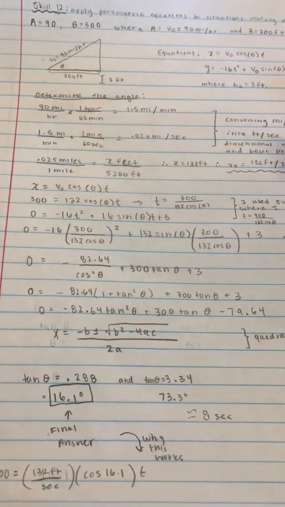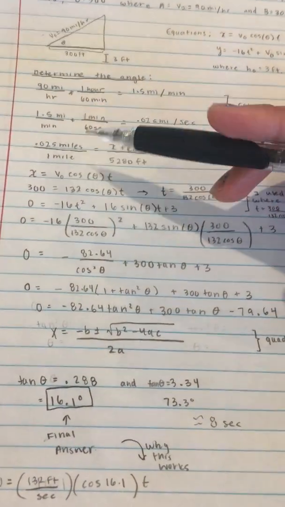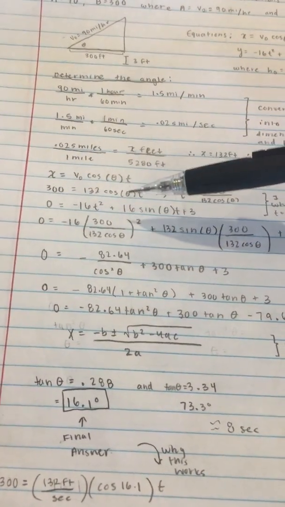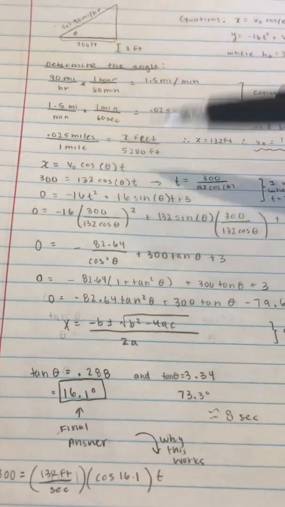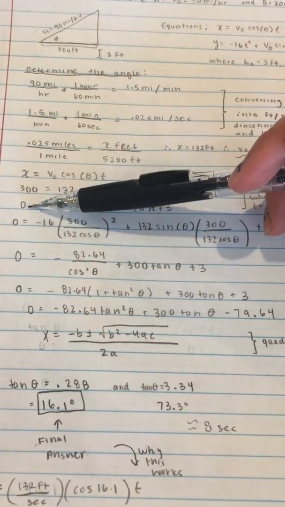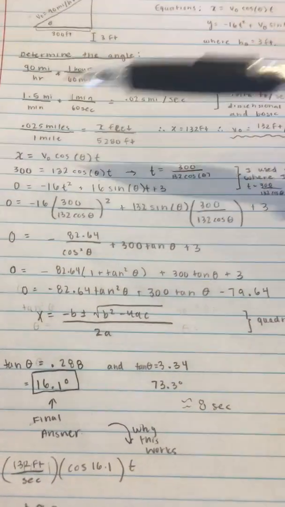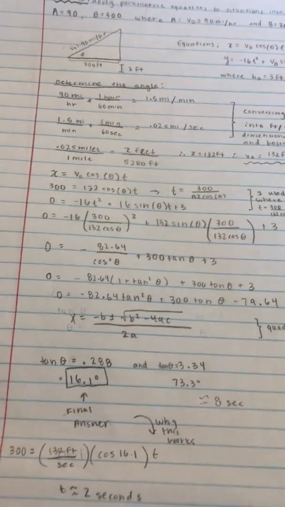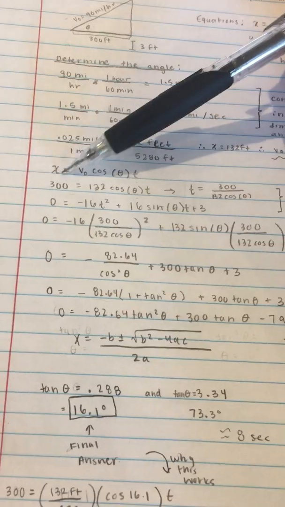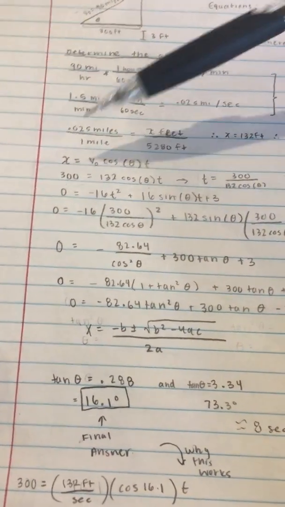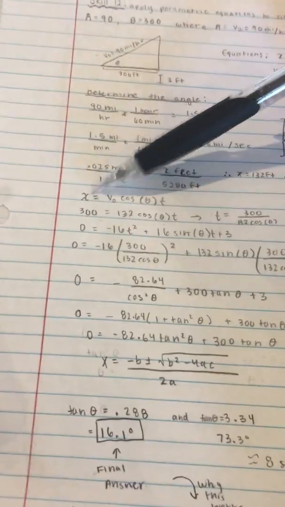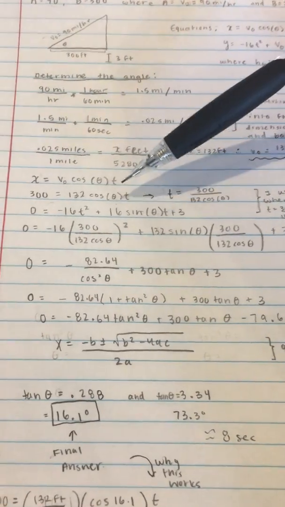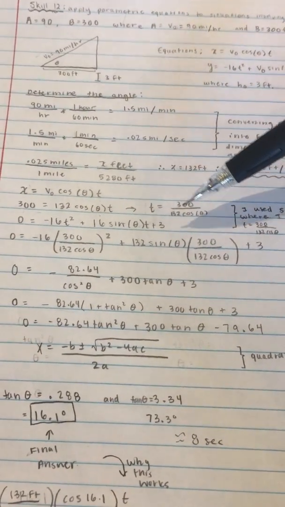The problem I found at first is that you knew v sub 0 and you knew what x equals, which is 300, but you still had two variables, theta and time. Even in the second equation, when y is set to 0, you still had theta and t as your two variables. So I took the first equation, x equals v sub 0 cosine theta times t, and filled in 300 for x, the distance traveled, and 132 for the velocity. I put it in terms of t, which is 300 divided by 132 cosine theta.